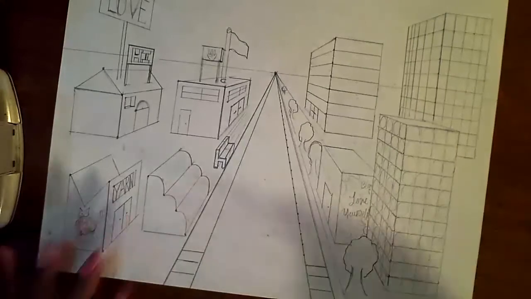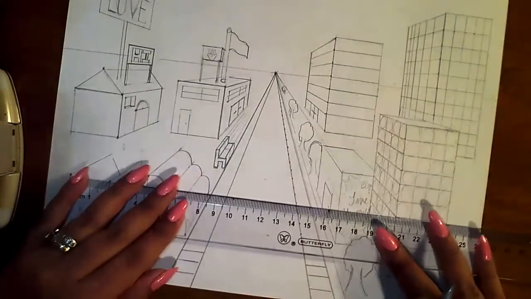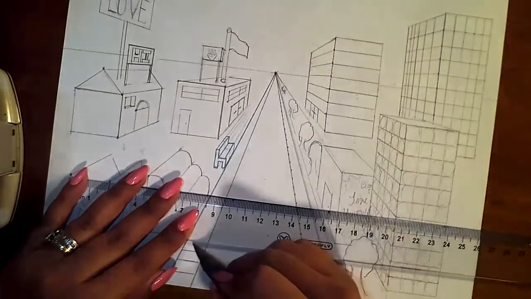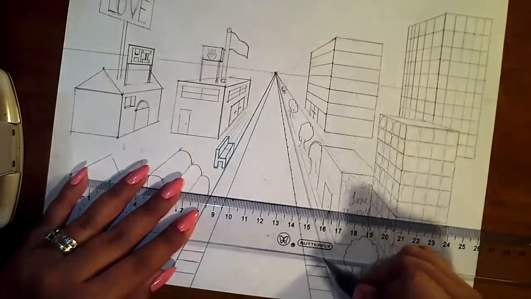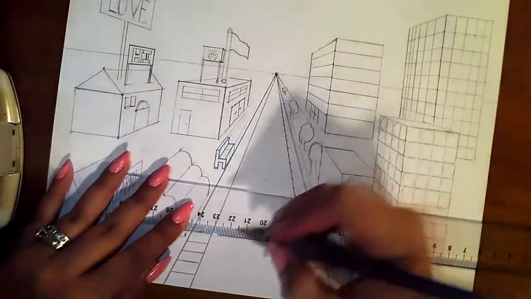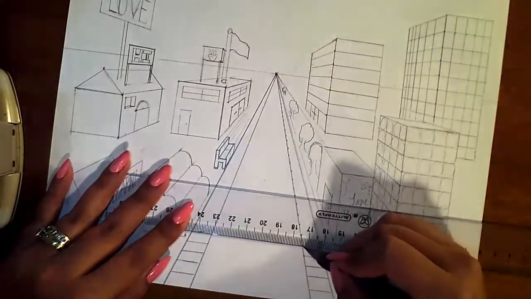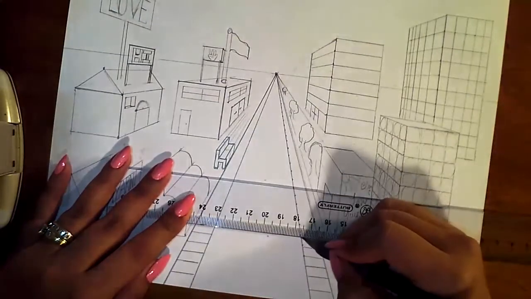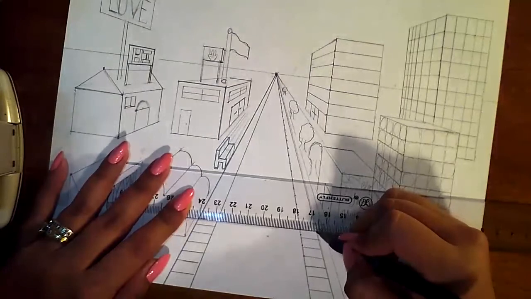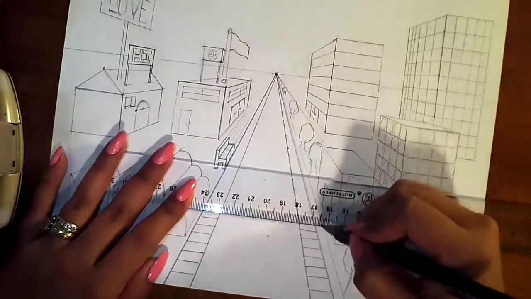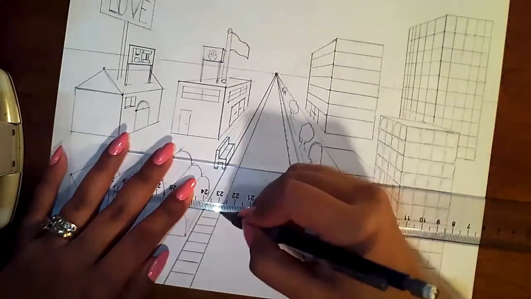Right? So I'm going to make my line right here. And please, please, please use a ruler. Because sometimes I try to do this without using a ruler. I kind of missed a few points right there. I try to do this without using a ruler and then they become all crooked.